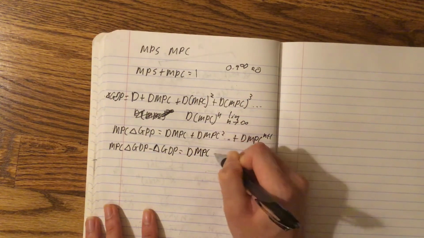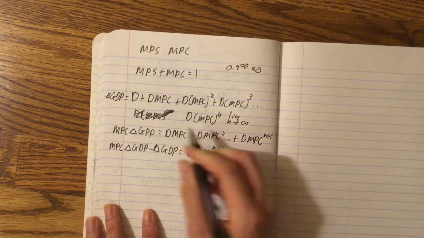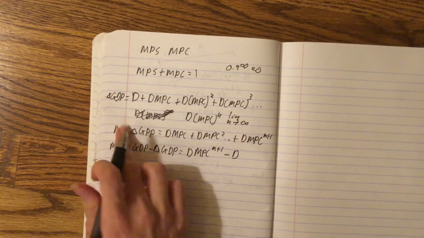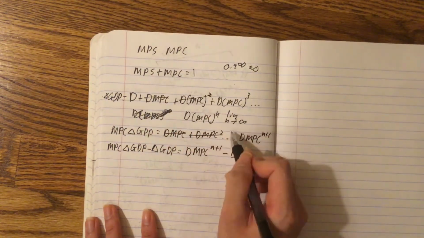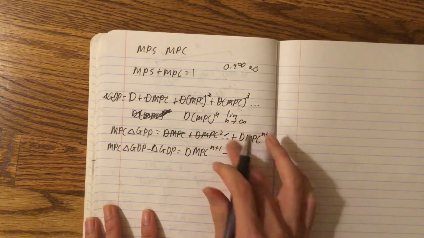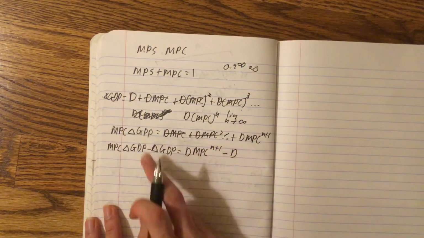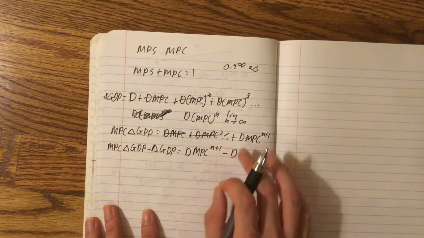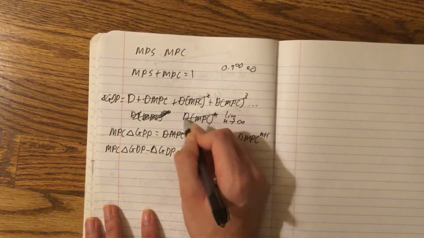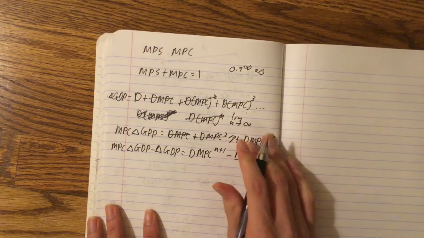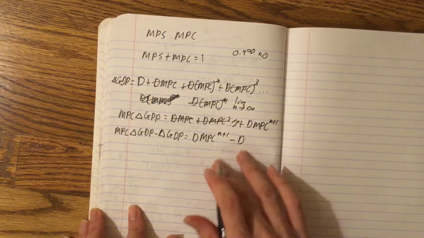D times MPC to the n plus 1 minus D. Because look, when we subtract this from this, this term will cancel out with that term. This term will cancel out with that term, and so forth. This term will cancel out with something in here. And the only terms that remain would be this, which we subtract from this one, so it would be negative. And this term won't get canceled out because the highest term here would be canceled out with something in here. So this will be the highest term, and this and this remain untouched, okay? Now we have this, all right?